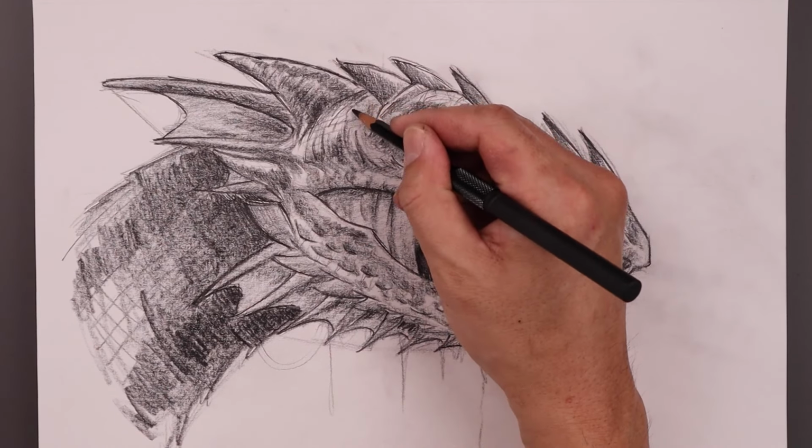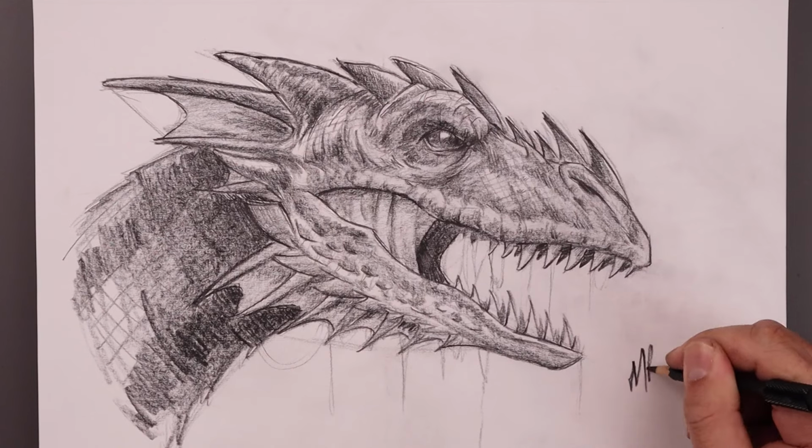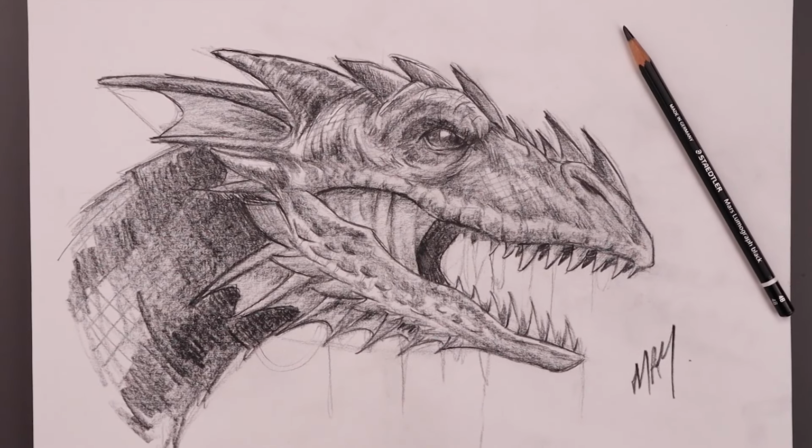As we get near the end of our drawing, we'll continue to add some more scales and a little bit more detail, and always be sure to sign our artwork, and that's pretty much it. There's a sketch illustration of a dragon.